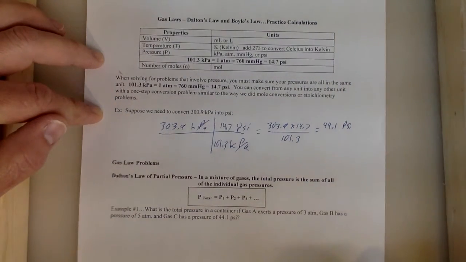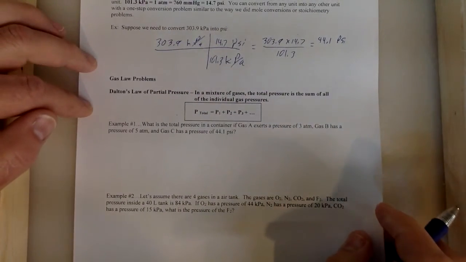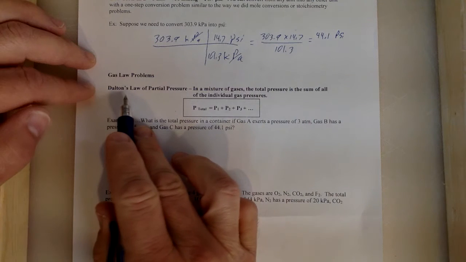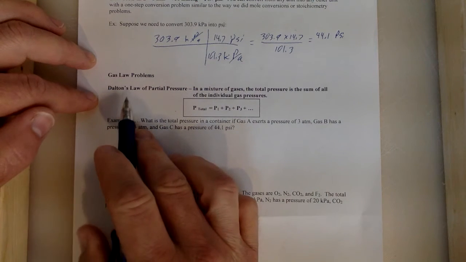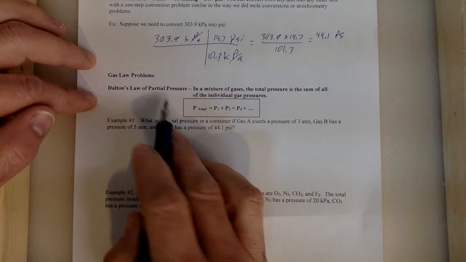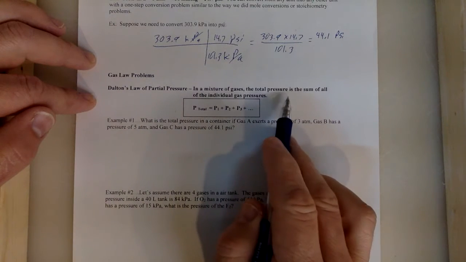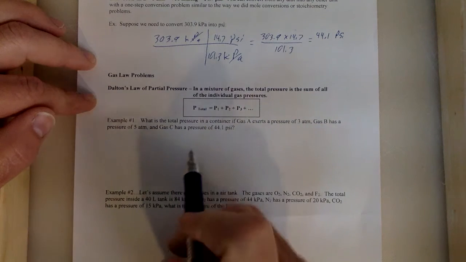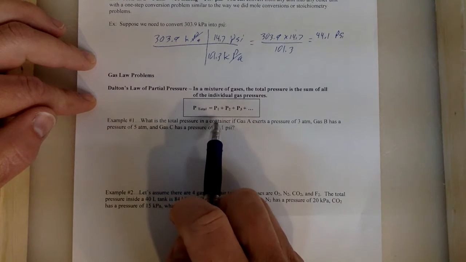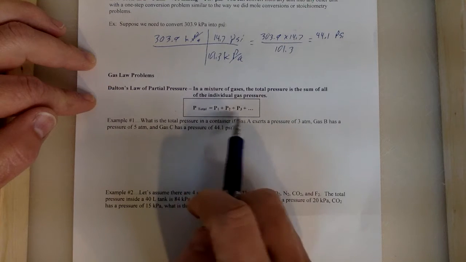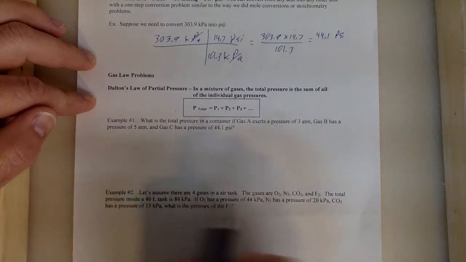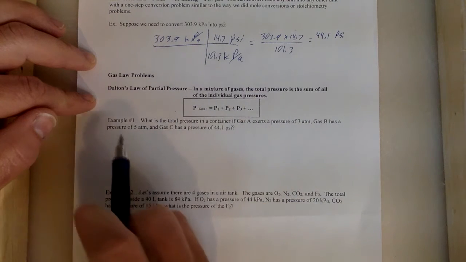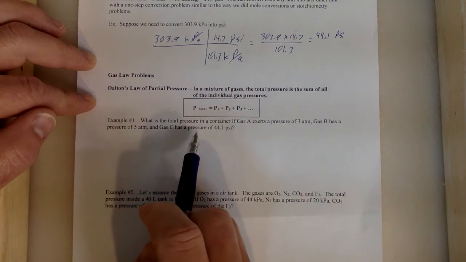Okay, so now we move into our gas law problem. The first formula we're going to look at is called Dalton's. And Dalton's law, John Dalton from the atomic theory, his law of partial pressure stated that if you have a mixture of gases, the total pressure is the sum of all the individual gases put together. So our formula, the P total, comes from adding up the first gas plus the second gas plus however many different gases there are. Only thing we have to keep in mind is all of our pressures need to be in the same unit.